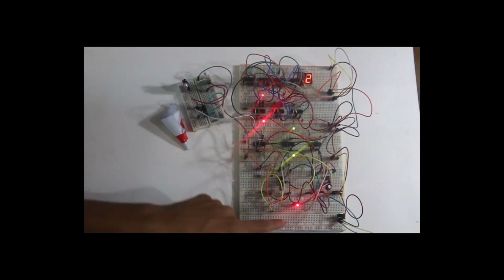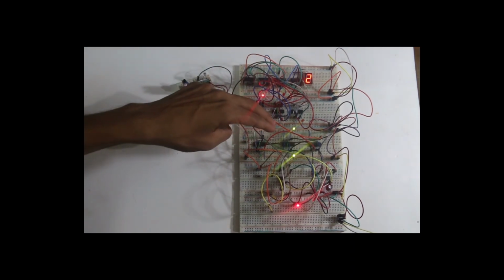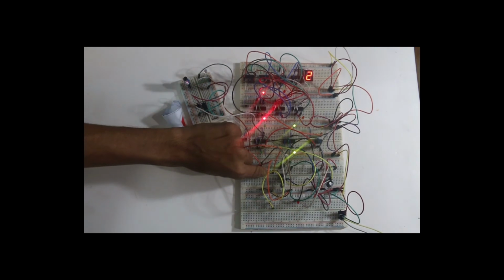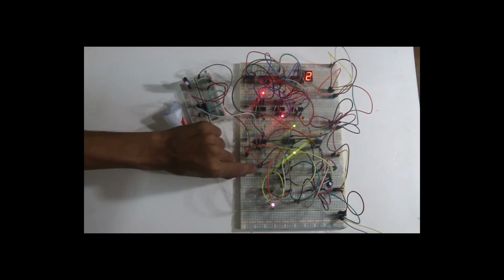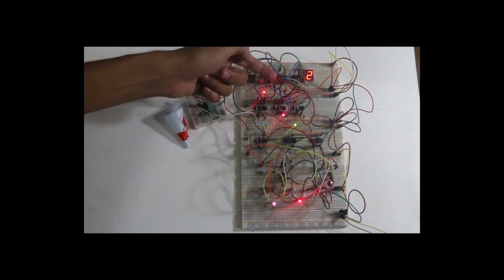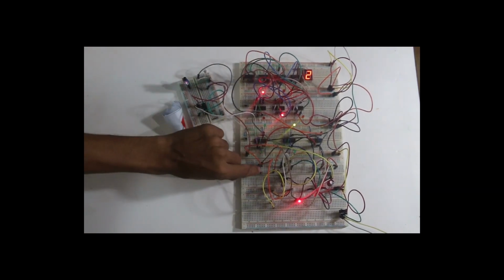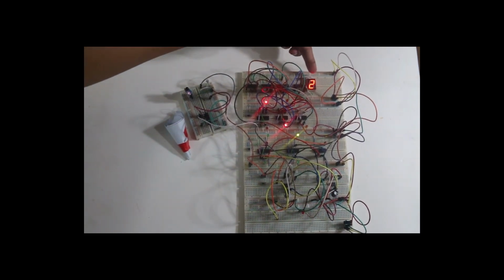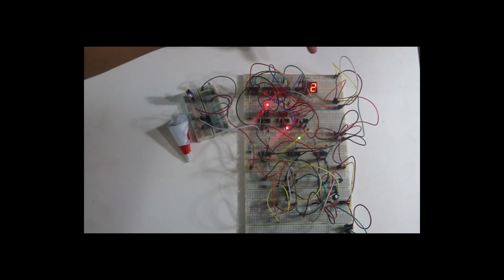So it is blinked and shifted the data. This is not blinking, that means the student is not present that day. So the teacher first switches this and passes the data to the permanent memory storage part. This is not changing, that means the student is not present on that day.